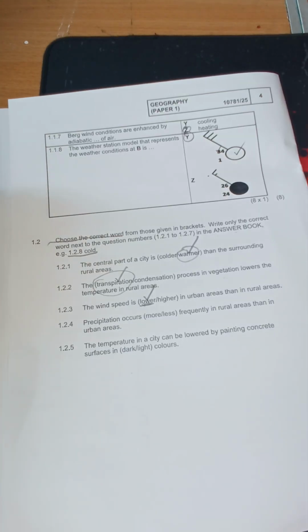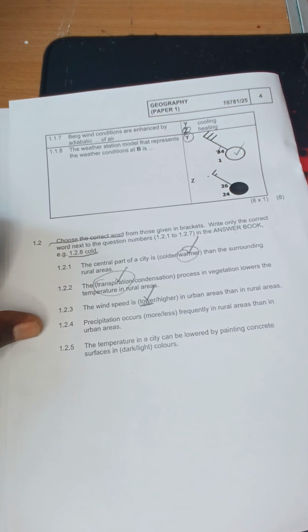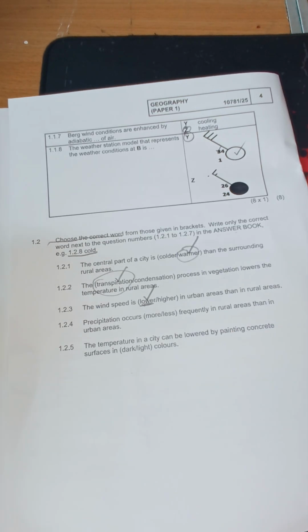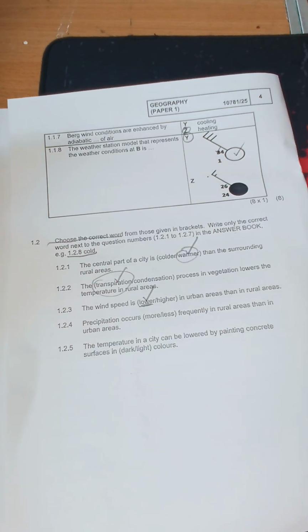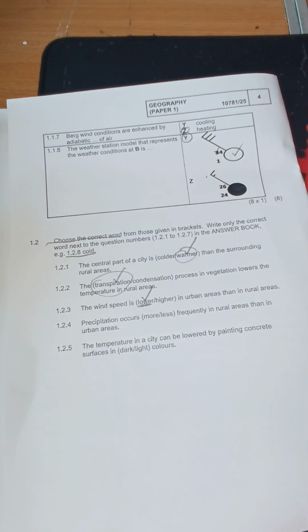Okay, precipitation occurs more or less frequently in rural areas than in urban areas. Of course, I want you to think of 1.2.4. What happens within the urban areas? There is a lot of condensation in your clay. As a result, we have got more precipitation within the urban areas as compared to the rural.